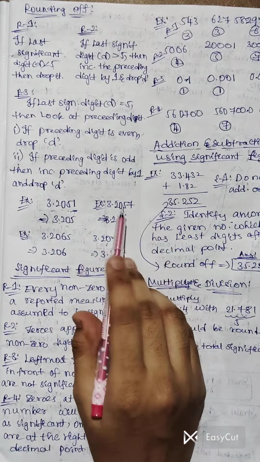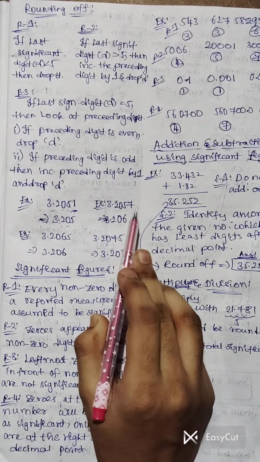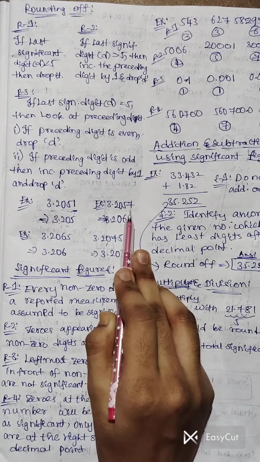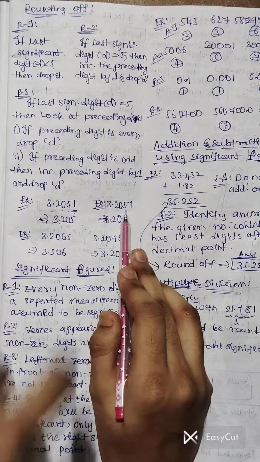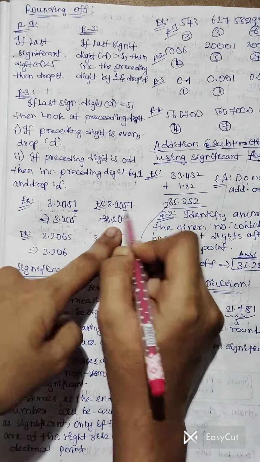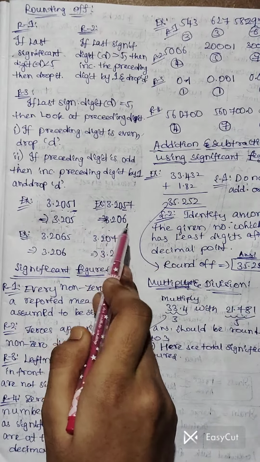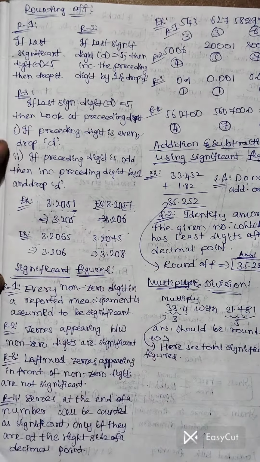So for example, if you take 3.02057, here the last digit is greater than 5. So you have to increase those preceding digit by 1 and drop that last digit. So it becomes 3.206.